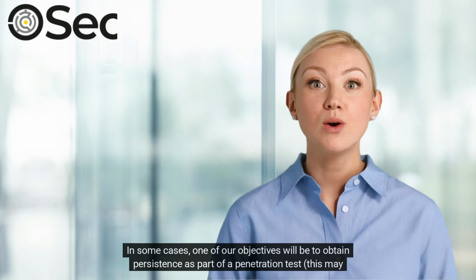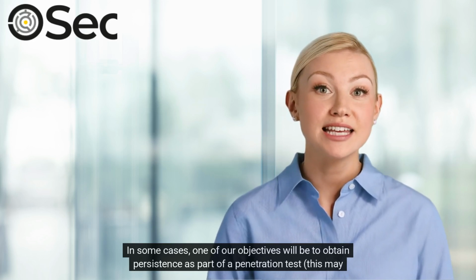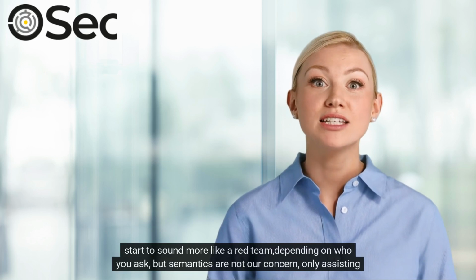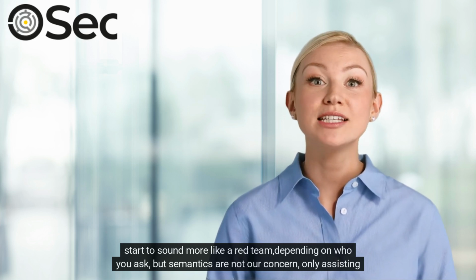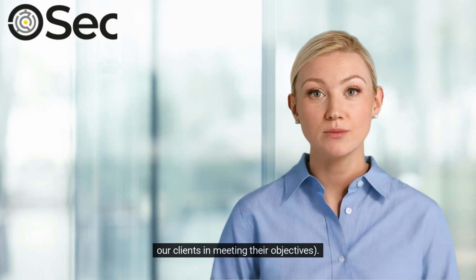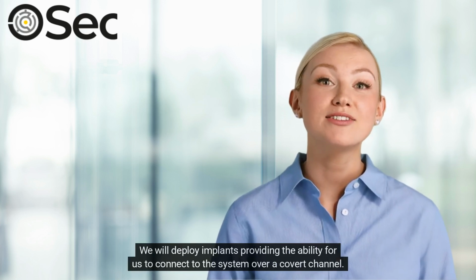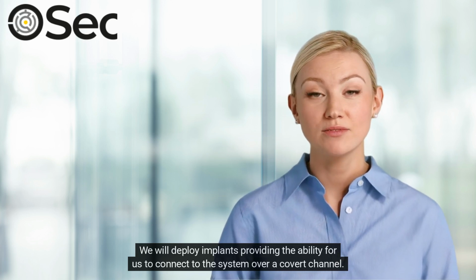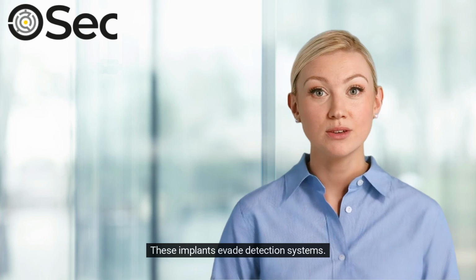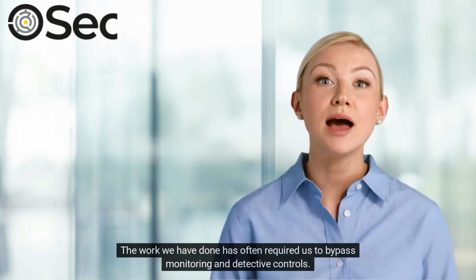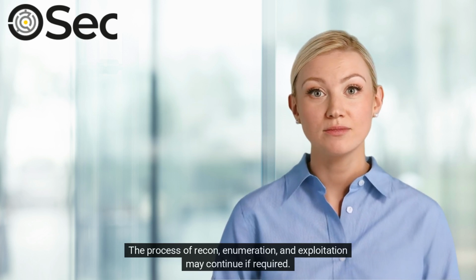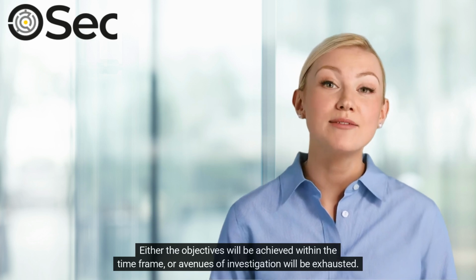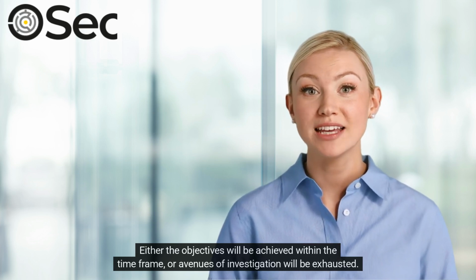In some cases, one of our objectives will be to obtain persistence as part of a penetration test. This may start to sound more like a red team, depending on who you ask, but semantics are not our concern, only assisting our clients in meeting their objectives. We will deploy implants, providing the ability for us to connect to the system over a covert channel. These implants evade detection systems. The work we have done has often required us to bypass monitoring and detective controls. The process of recon, enumeration, and exploitation may continue if required. Either the objectives will be achieved within the time frame, or avenues of investigation will be exhausted.